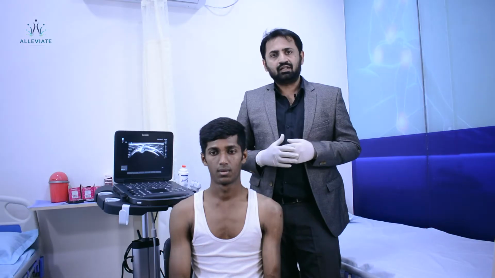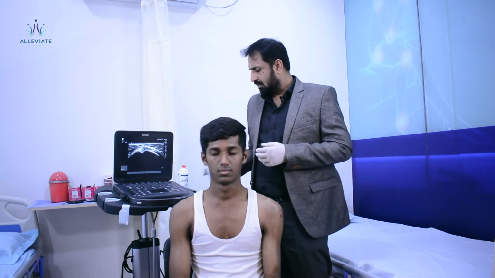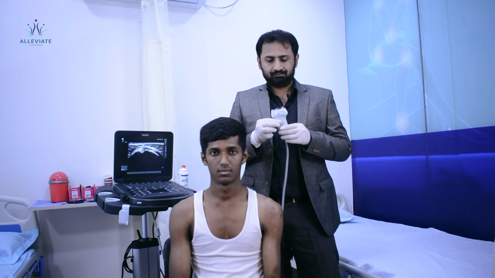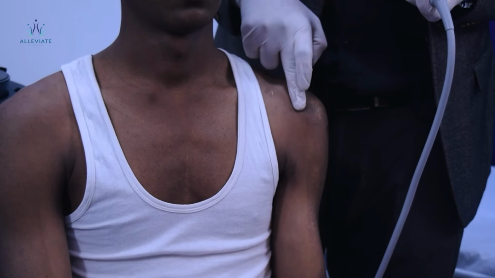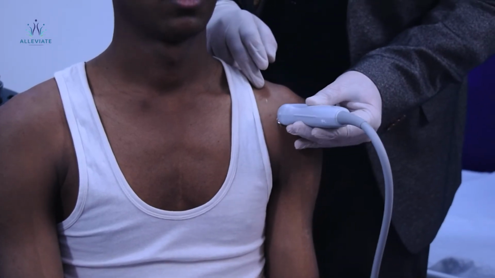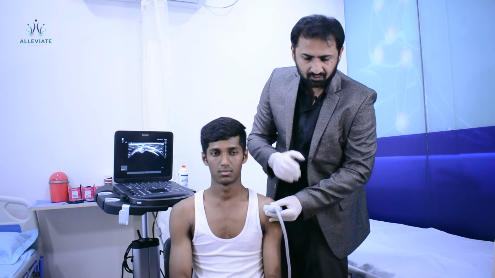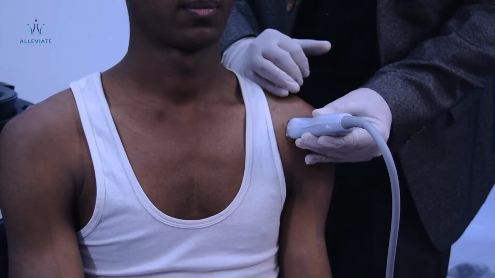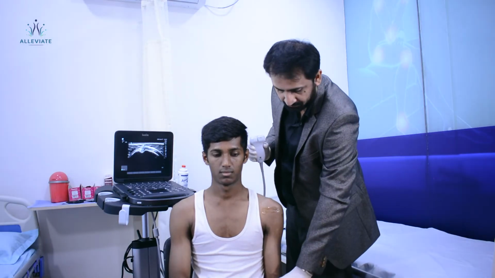Now I'll be demonstrating the sonoanatomy and the probe position. For the purpose, we'll be using a high frequency linear probe. First, we'll be seeing the biceps tendon. This will be the probe position and this will be the position of the hand. For the subscapularis tendon, we can move a little medial. Next, we will be seeing the rotator cuff.